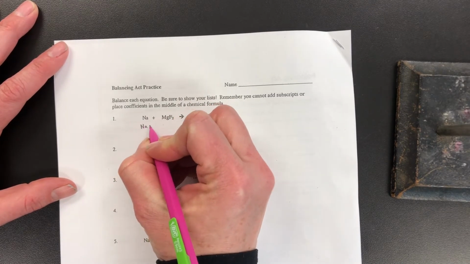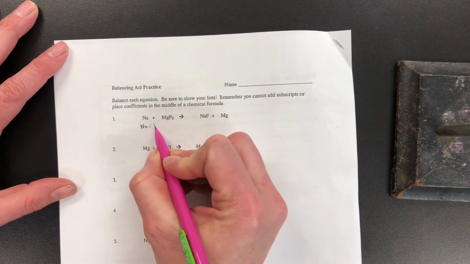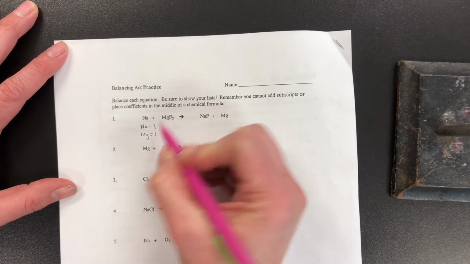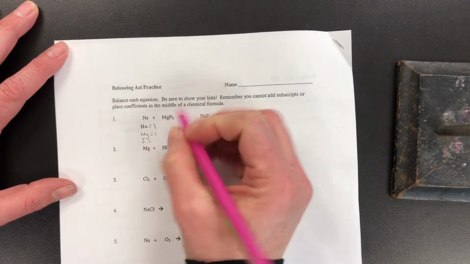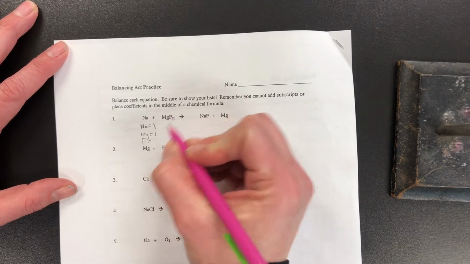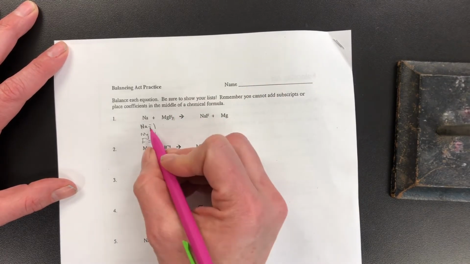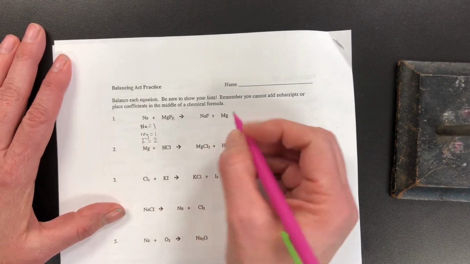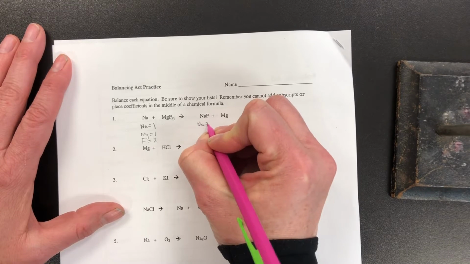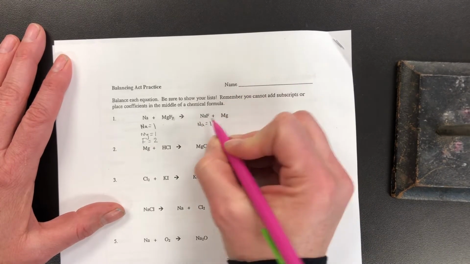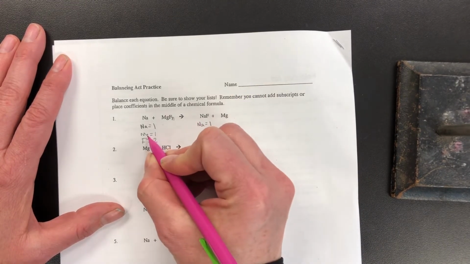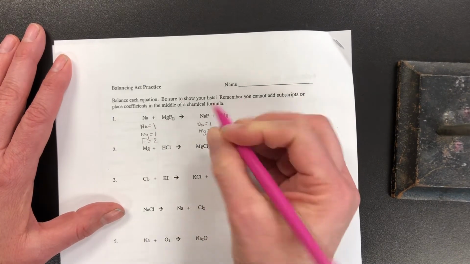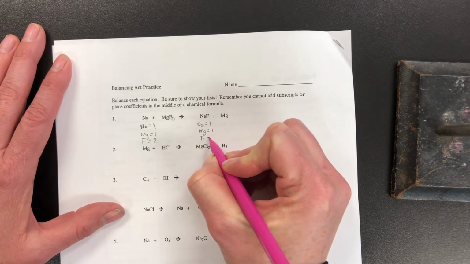So for our sodium, on this side we have 1. For magnesium, if we look, we have 1 magnesium. And for fluorine, we have this subscript 2. That means we have 2 fluorines on this side. So we need to have these match on our reactant side and our product side. So right now on our product side, we have 1 sodium. Just to keep these in the same order, I'm going to put my magnesium next. I have 1 magnesium, and I have 1 fluorine.